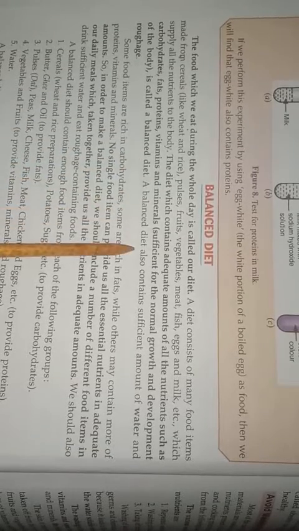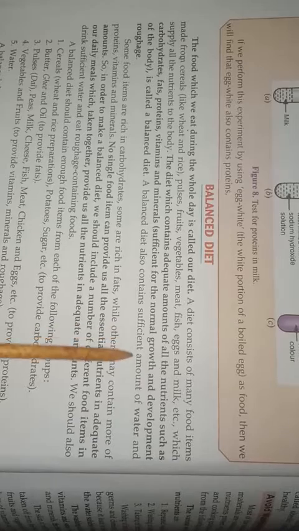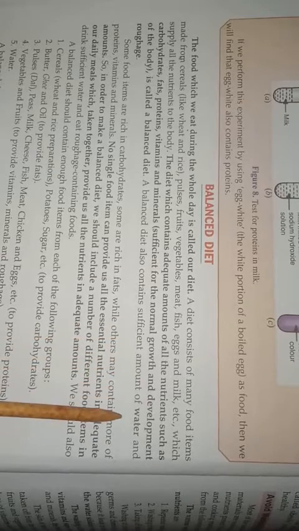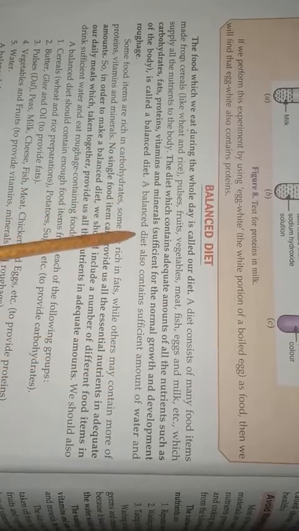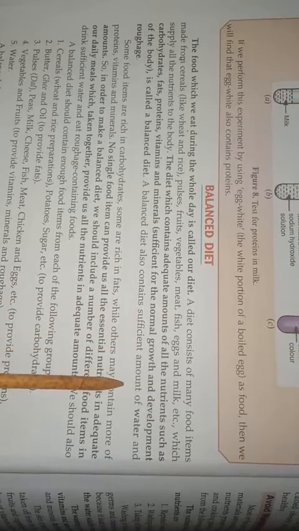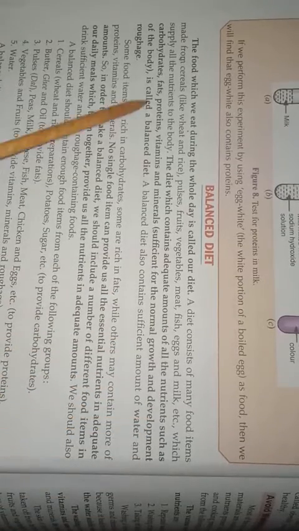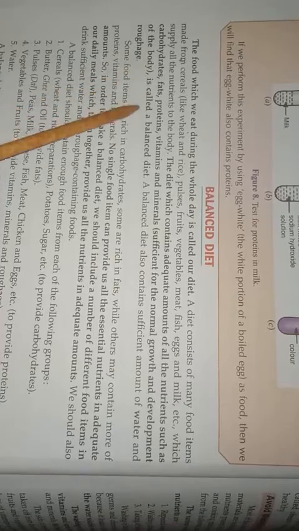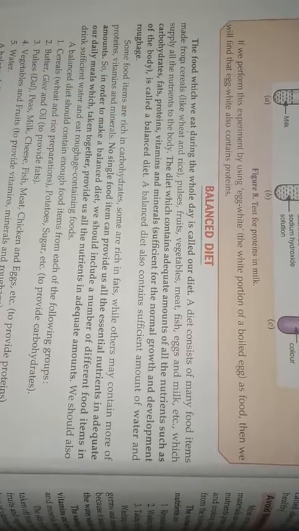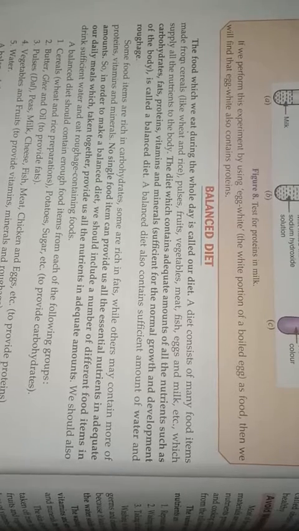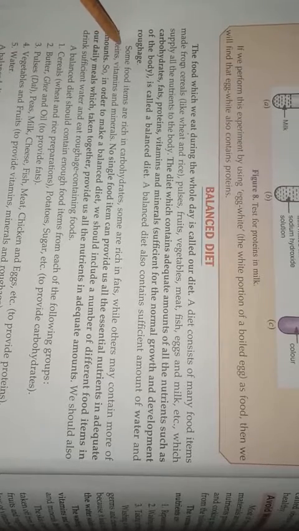A balanced diet also contains a sufficient amount of water, and roughage also. In the previous chapter we have studied the importance of roughage and water in our body. So in a balanced diet all these should be included: our food, water, and roughage. This is all about the balanced diet.